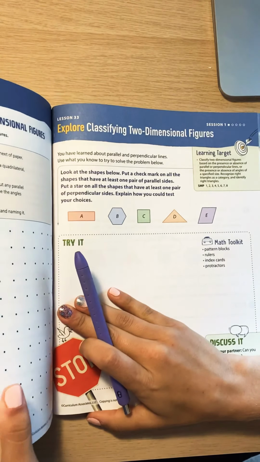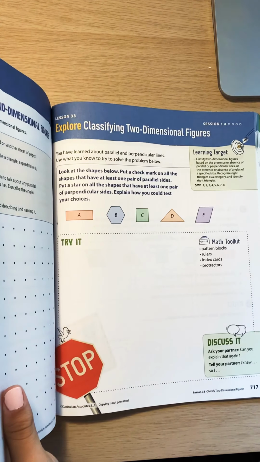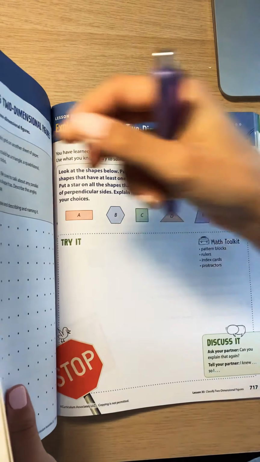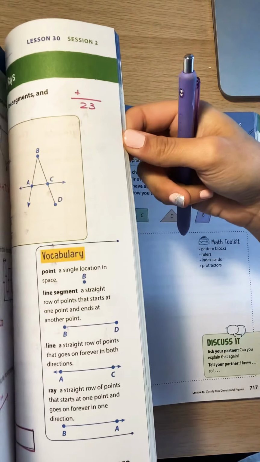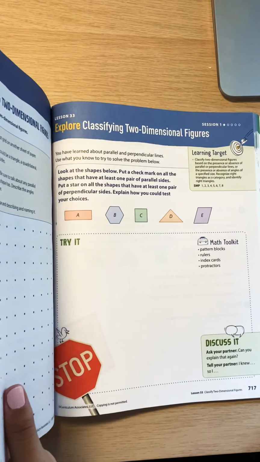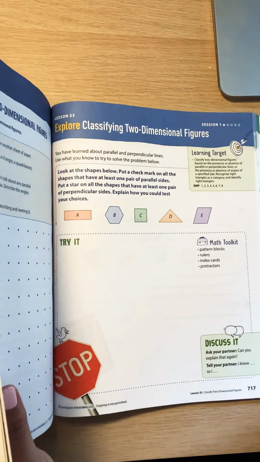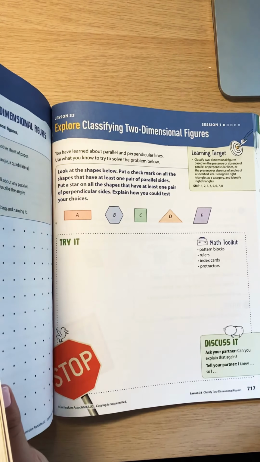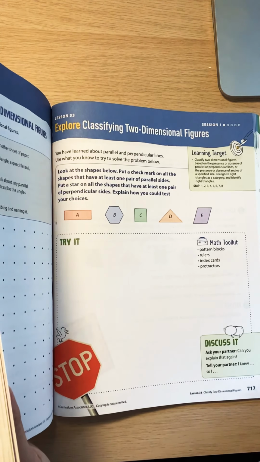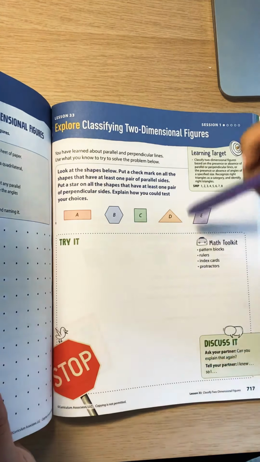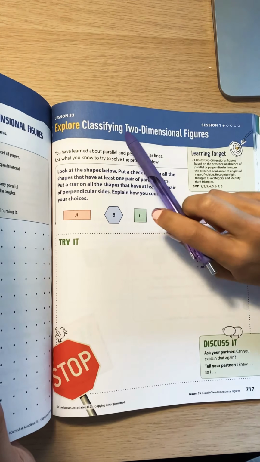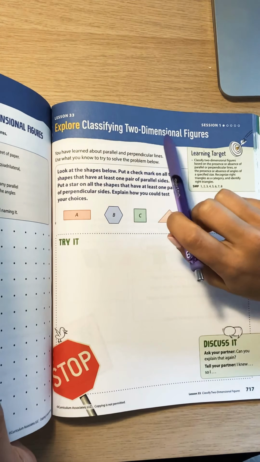If we think back a couple of lessons, when you were in Math Success, we were learning about rays and different types of angles and parallel and perpendicular lines, line segments, all of that. We need to remember all of that vocab now, because that's what we're using, those terms, to describe the shapes.